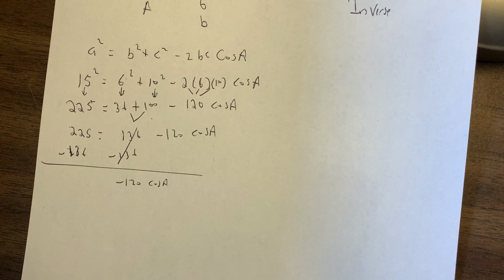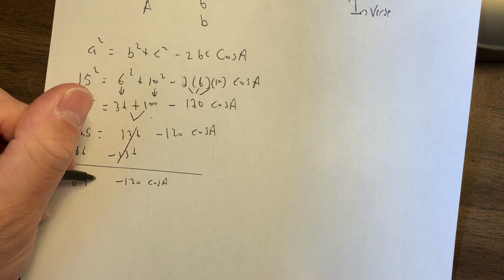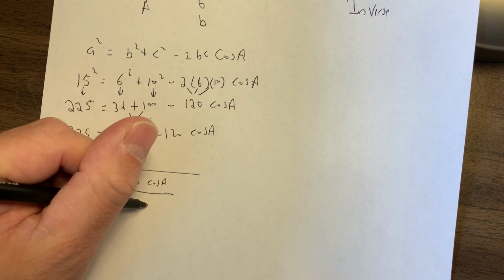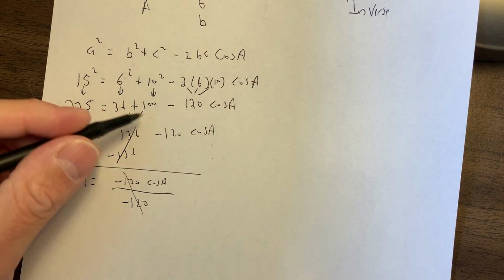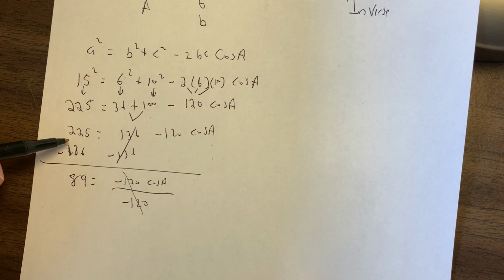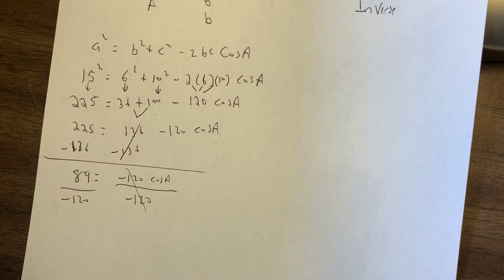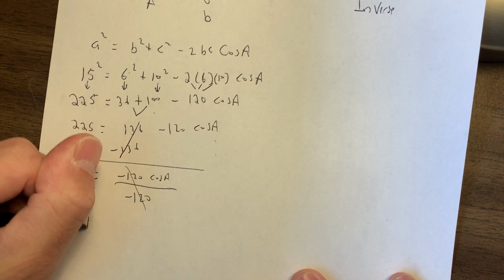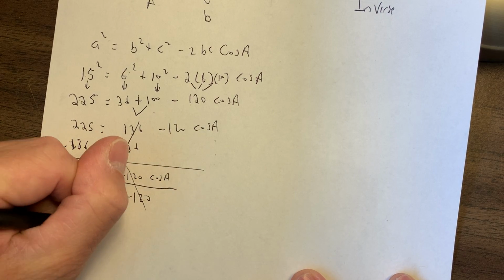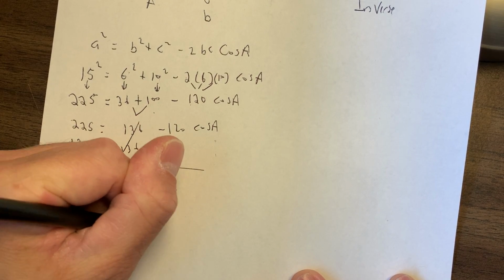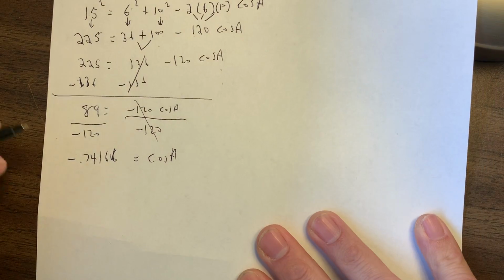225 minus 136. This is 89. Then I'm going to divide by 120 because it's like an equation. There's a subtraction. I got to move that over. And then basically I got to divide this out. So I'm going to divide 89 divided by negative 120. I get negative 0.74166. Okay, and that equals a cosine of A, and then you got to do the inverse.